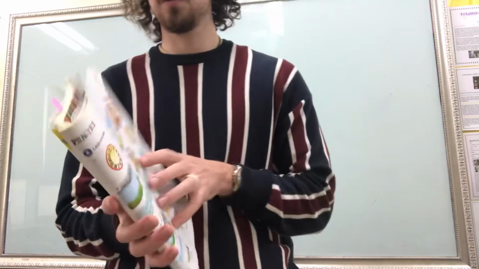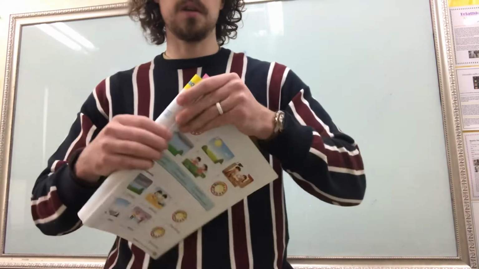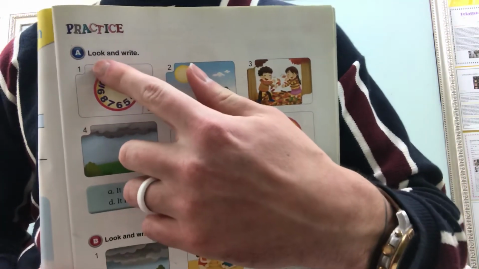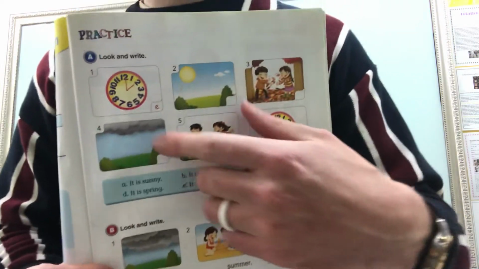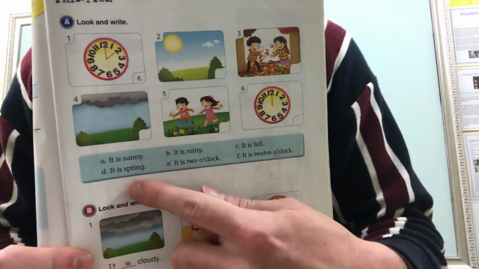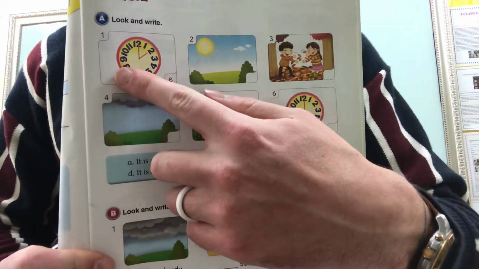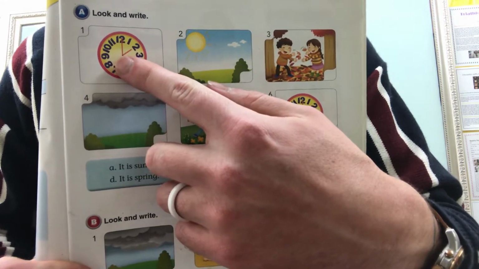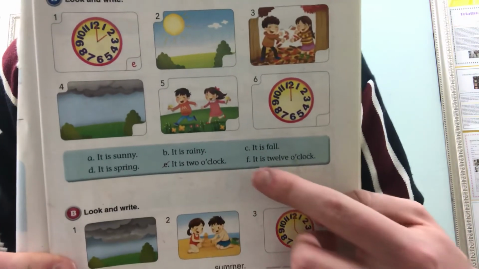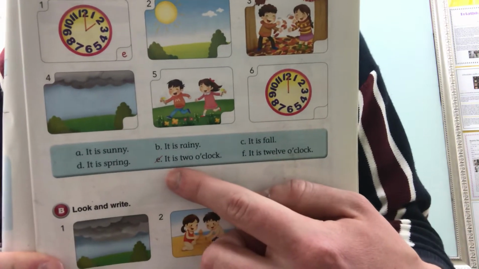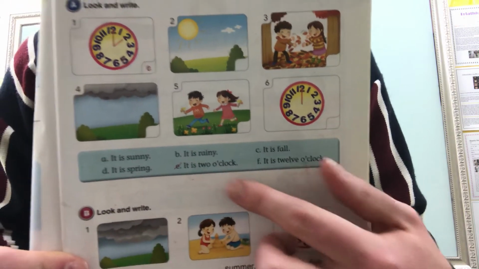Okay, so if you have to, look at this again, practice on your own. We're going to move on to the next page, page 109, okay? All right, let's just fold this so you can see it better. Perfect. So now, look and write. So we have all these pictures, and we have to put the right letter to each picture, okay? So number 1, well, the time is 2 o'clock, right? So if we go to E, it is 2 o'clock, okay?